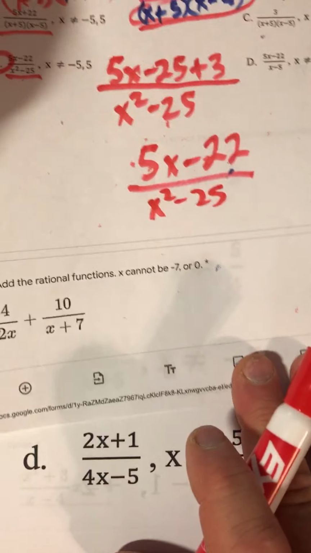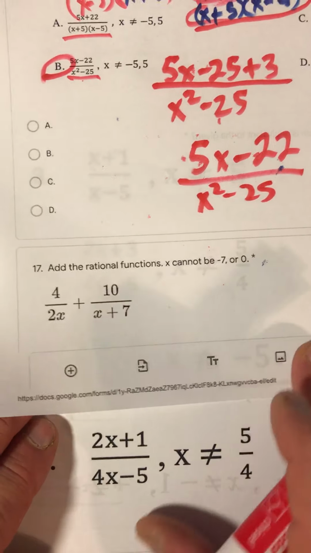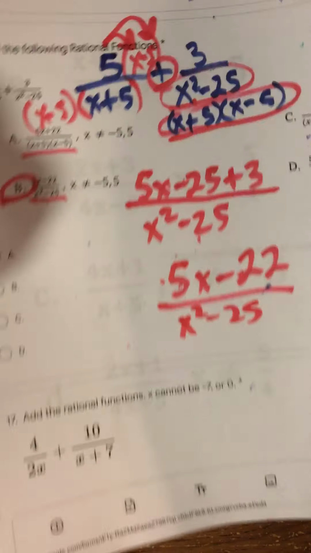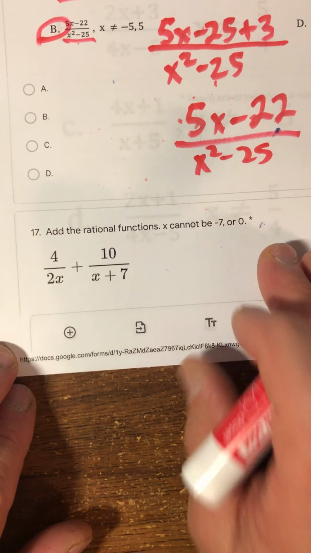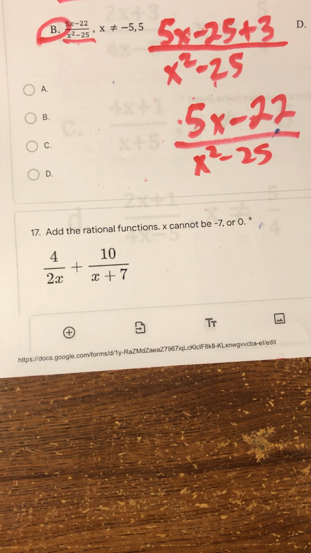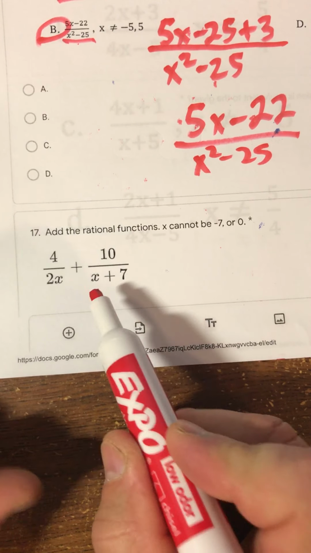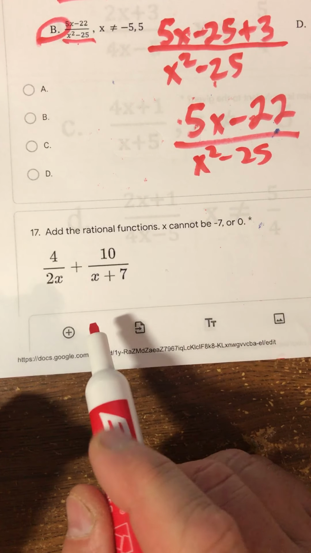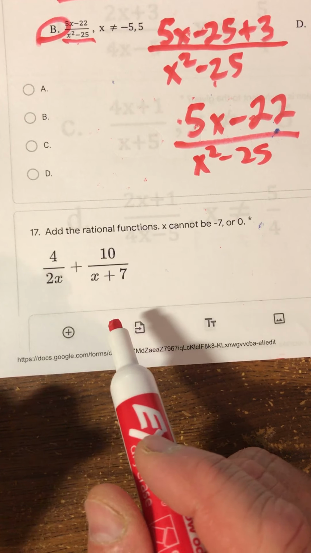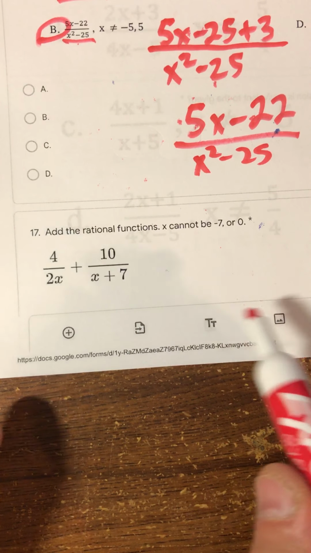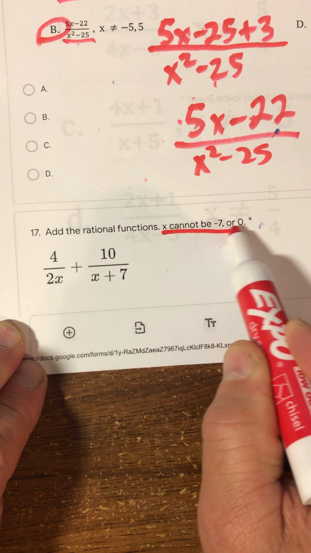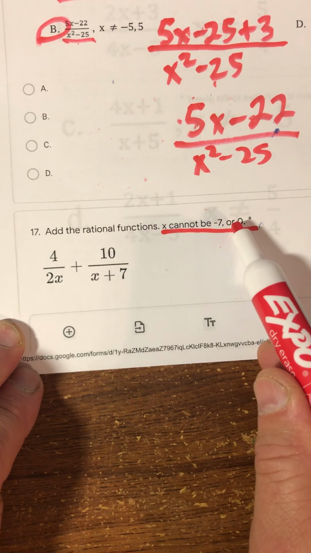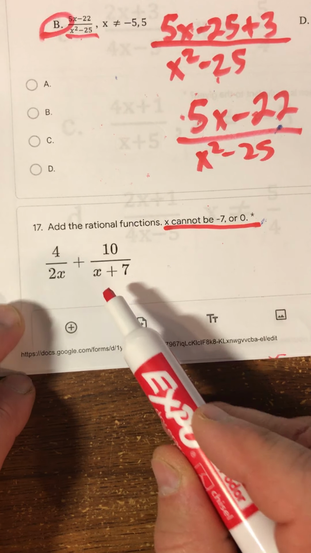We want to, okay, so we see that we're adding, and so what we want to do now is get us a common denominator, right? Okay, all this is saying is that x cannot be 0 because it'll put a 0 in the denominator, and it can't be -7 because it creates a 0 in the denominator.